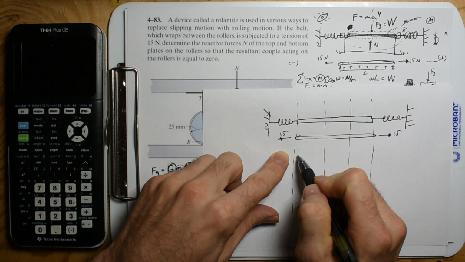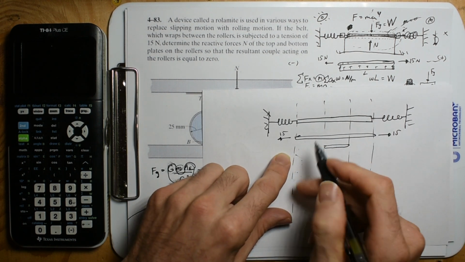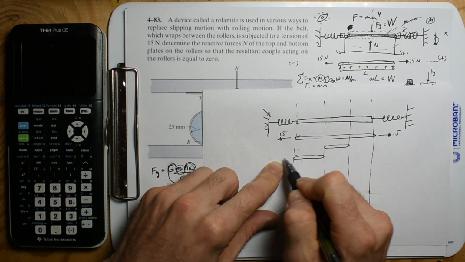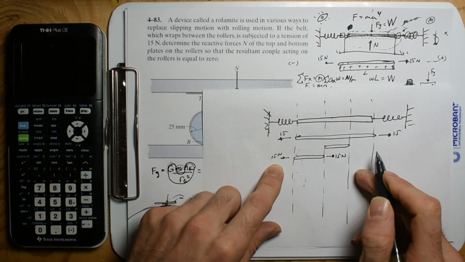So now what I did is I came in from this side. Ultimately, we want to know what's in the middle. You know what I mean? But let's do this side first. So we're going to come in. We know that there's 15 newtons on that side. There must be 15 newtons here.